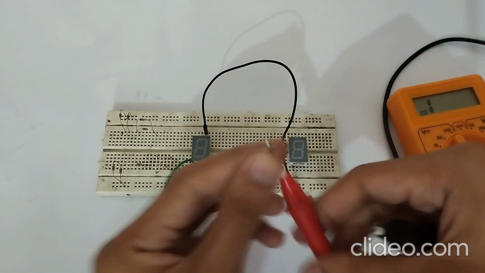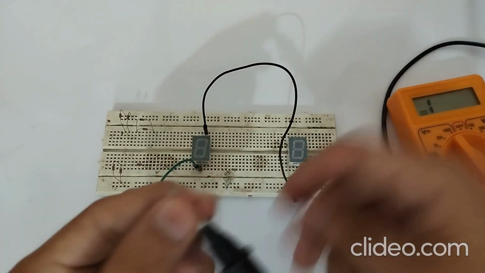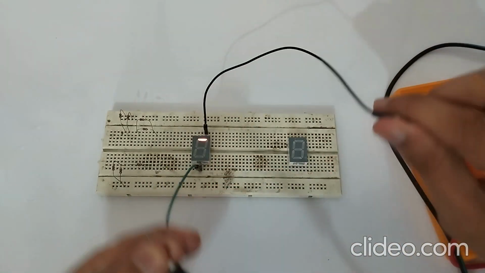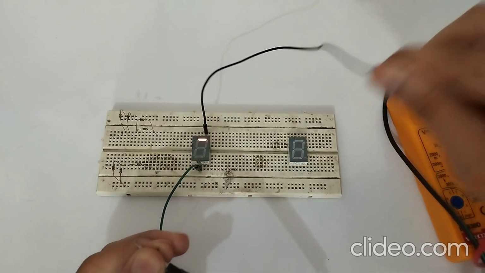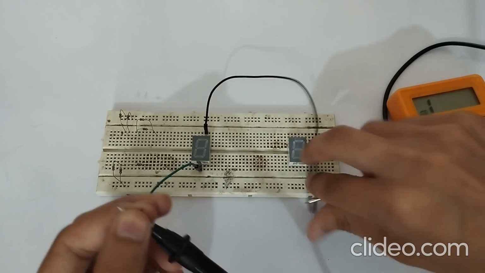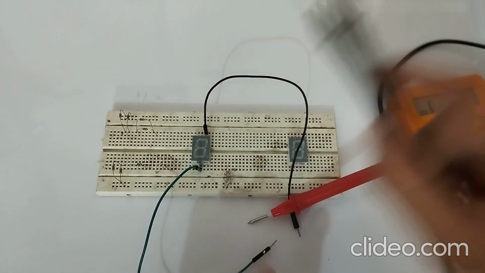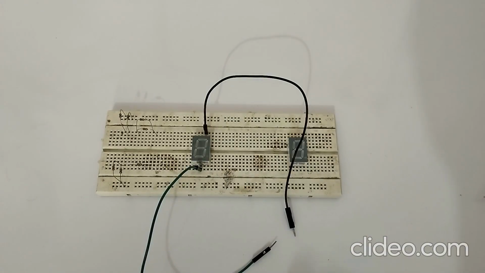Now let us try to switch the positions of the probes. Connect the black probe on the middle pin and the red probe on one of the LEDs. You can see the LED is on. So that means this is a common cathode, because we connected the black probe on the middle pin, that means the common pin. So in this way you can test whether a 7 segment display is common cathode or common anode.